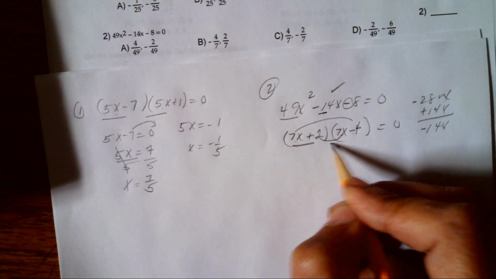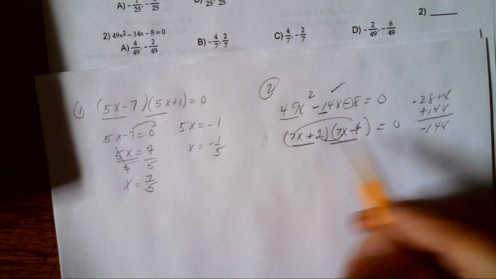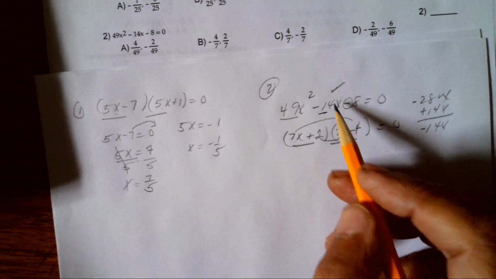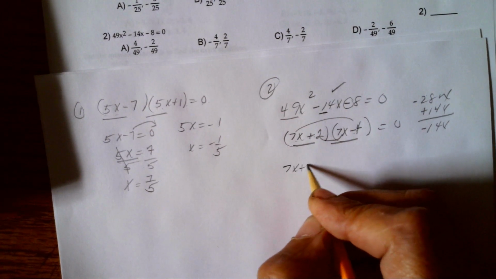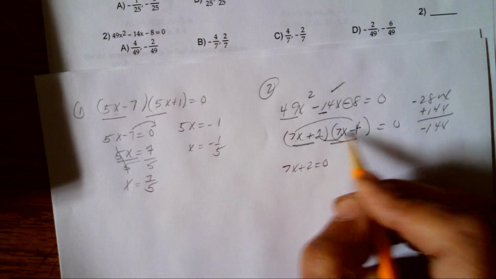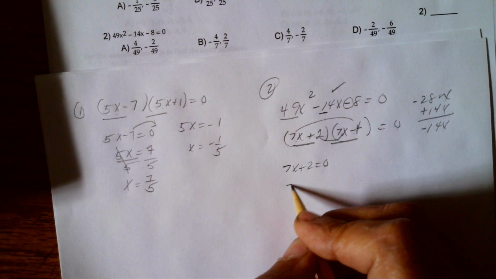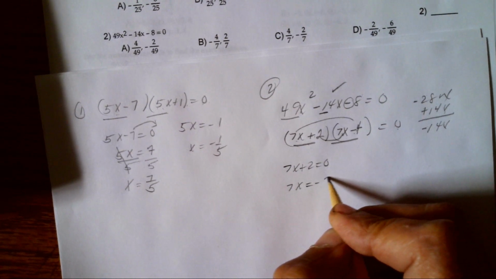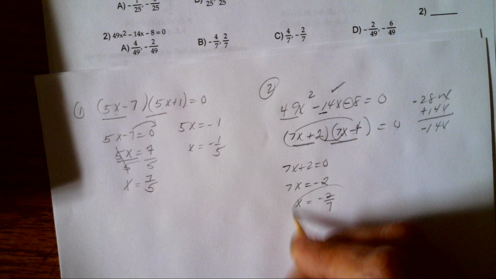So, you know, you get really good at factoring. If this didn't work, I would switch the 4 and the 2 until you find the right combination that gave you minus 14 in the middle. So 7x plus 4 equals 0. If this times this equals 0, either this guy is 0 or the second one is 0. Solving this, I get 7x equal to a negative 2, and x is equal to a negative 2/7.